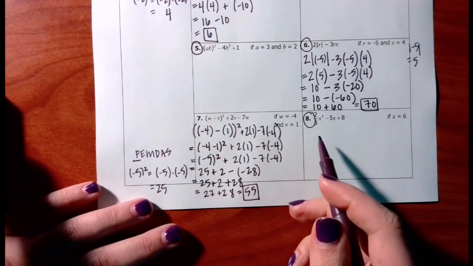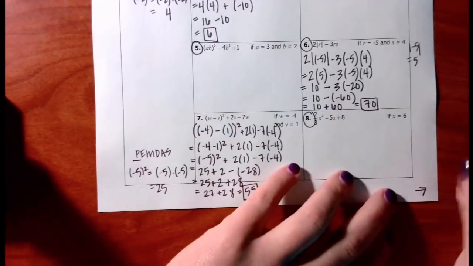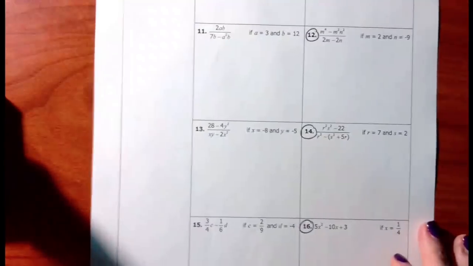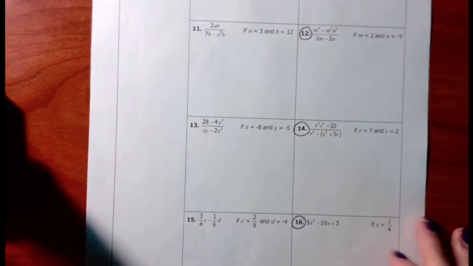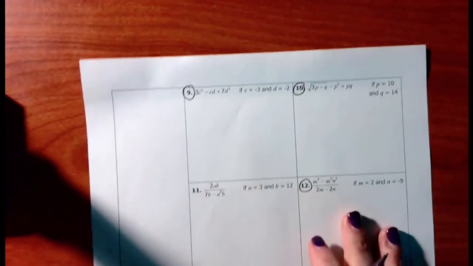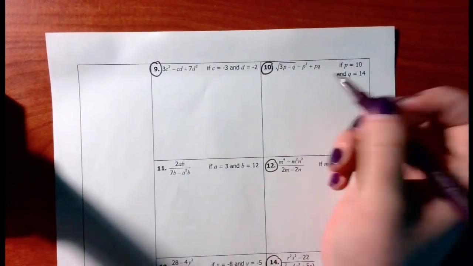Now circle number 8, and we're going to go to the next page. I want you to circle number 9, and we're going to move to number 10.